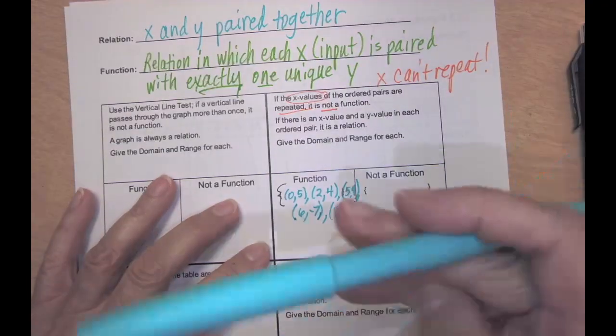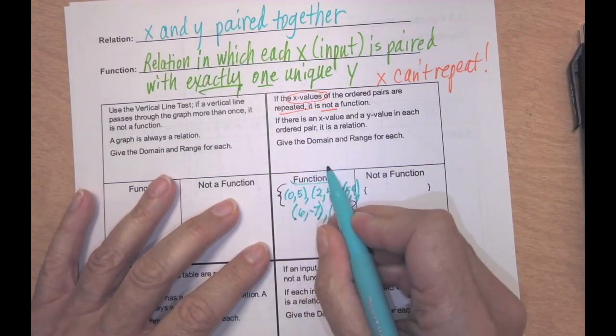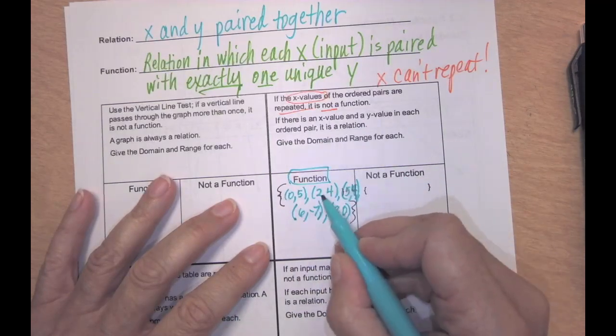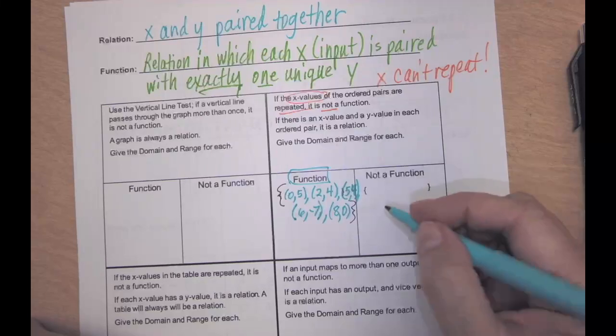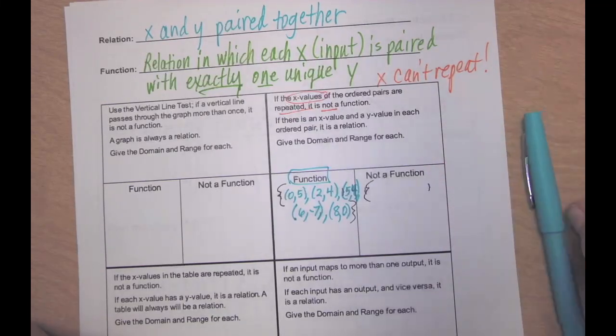Does X repeat? No. All the X's are different, so it is a function. Now, do you notice how Y repeats? I had 2 4s. That's okay. I don't care what Y does. I only care if X repeats. And if X repeats, it's not a function.